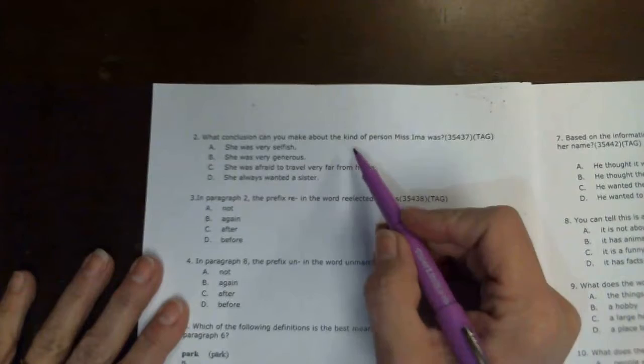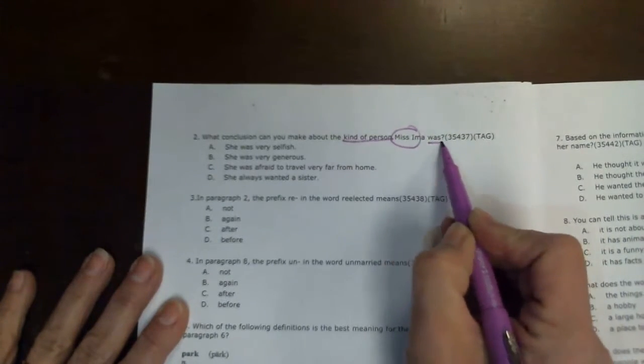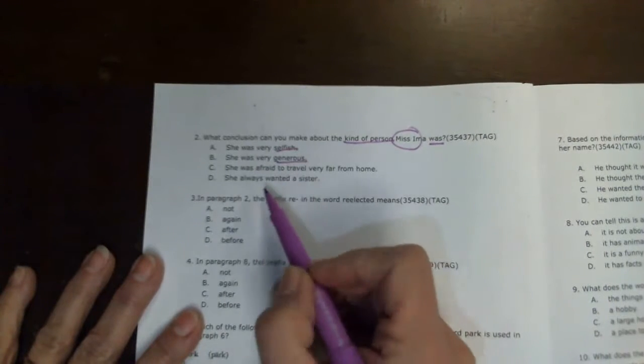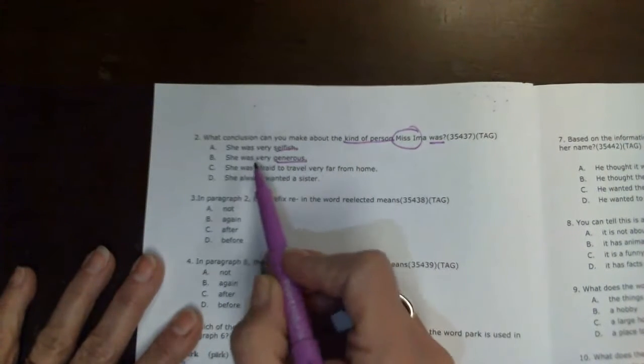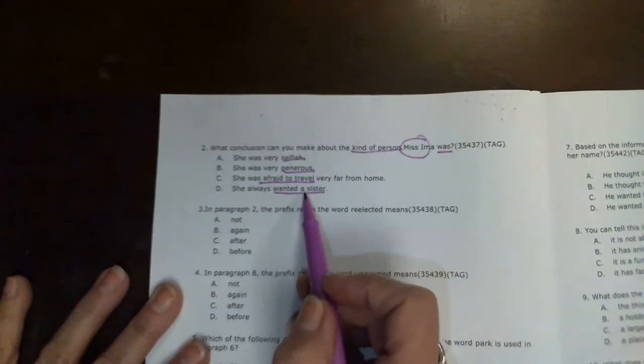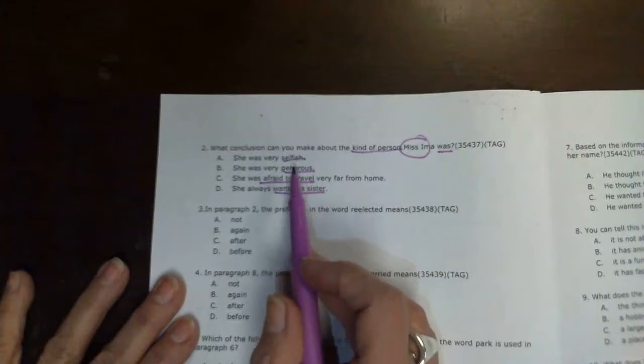Okay, number 2. There we go, a little crooked. What conclusion can you make about the kind of person Ima Hogg was? Miss Ima. Uh-oh. I gave too much away, didn't I? She was very selfish. She was generous. She was afraid to travel very far from home. I'm going to underline afraid to travel. She always wanted a sister. That doesn't tell me what kind of person she is, does it? There are only 2 that really describe a kind of person.